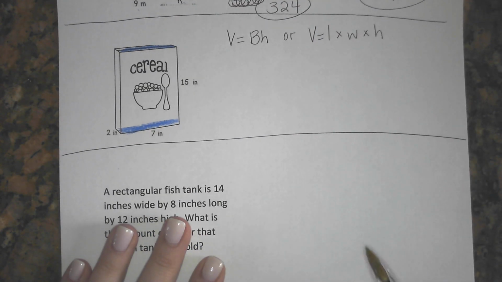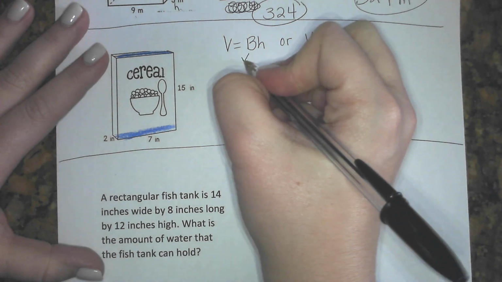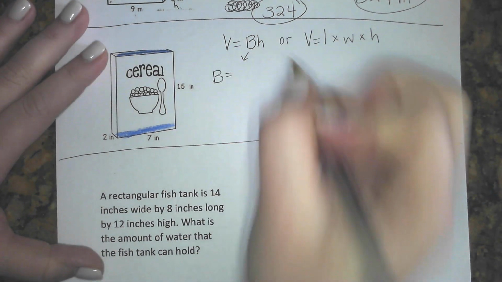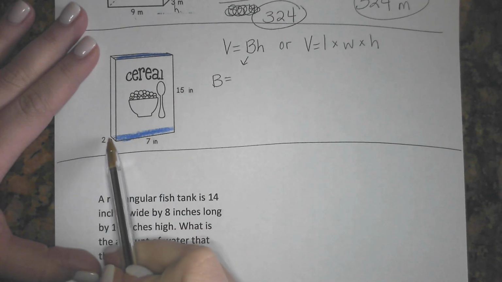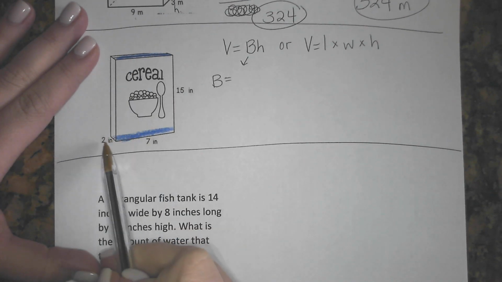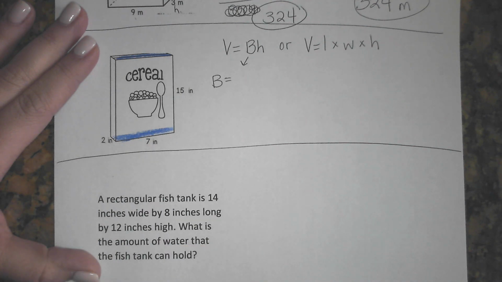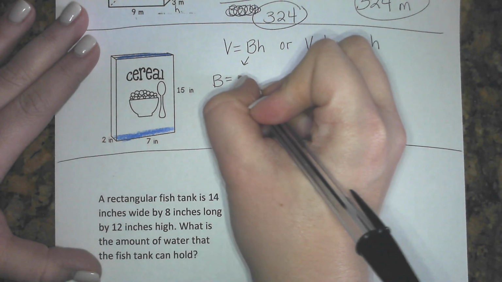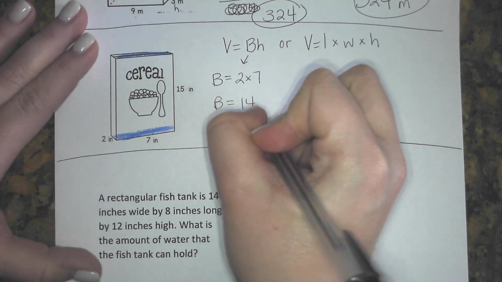Okay, so we're going to go ahead and figure out what's the area of the base first. So I want to know what is my big B, my area of the base. Well, I labeled your bases. It's the top and the bottom. So if I found the area of the base, I would just do the base times the height of that bottom shape, the rectangle. So I would just do 2 times 7. So our area of the base is 14.